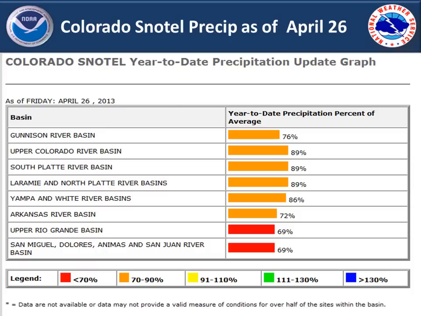As compared to the previous slide, this is the year-to-date precipitation percent of normal. The numbers are still much improved compared to March. However, these values are showing large deficits, especially across southern portions of the forecast area, which show 30% deficits compared to average.